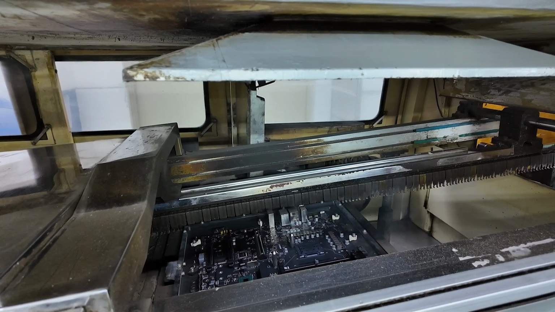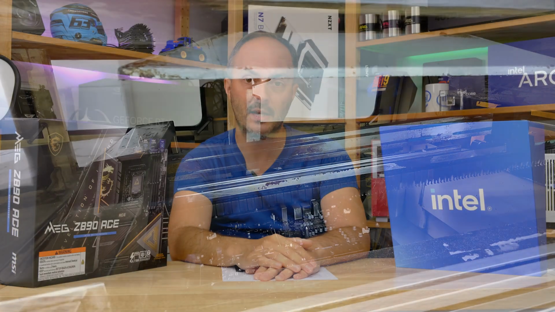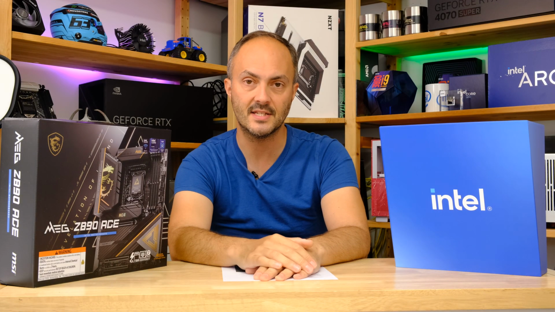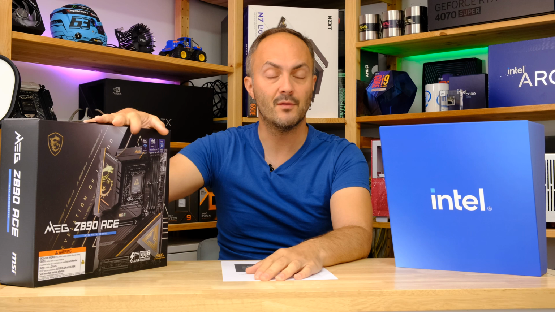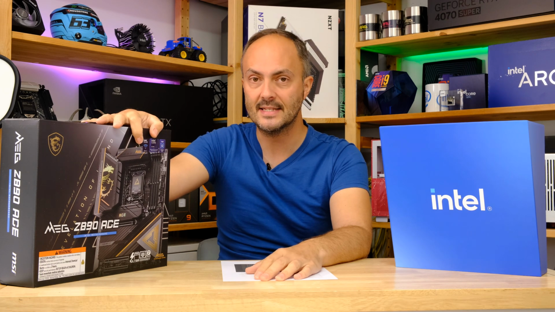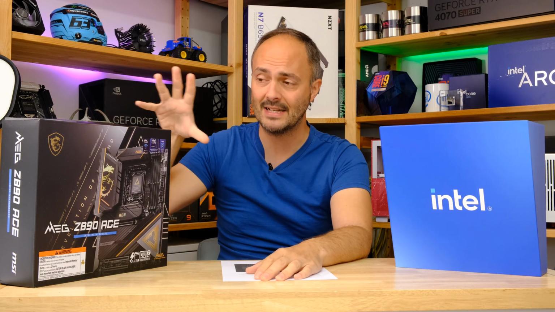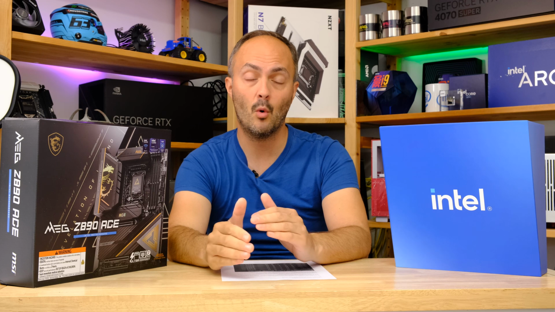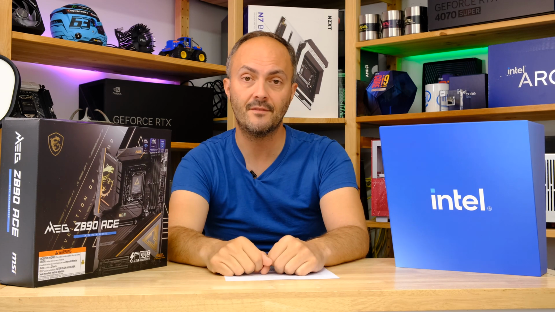I'd like to thank Intel for sending over the press kit. We're going to be benchmarking these over the next couple of weeks to see how they perform. Thanks to MSI for sending over the MEG Z890 Ace. Looks like an absolutely fantastic motherboard. And all that's left to do is just to run through the unboxing of these two things.